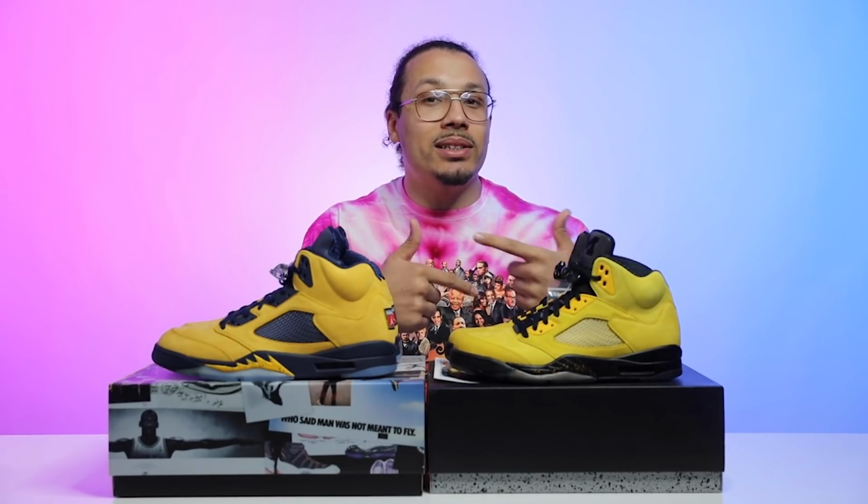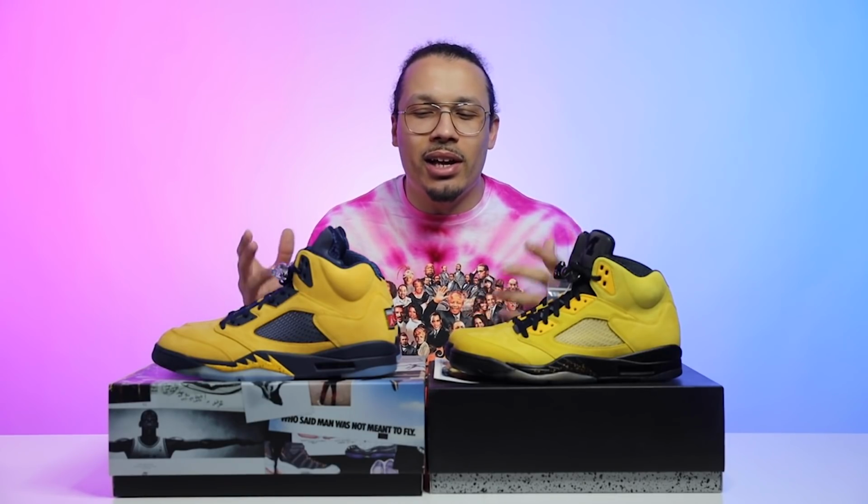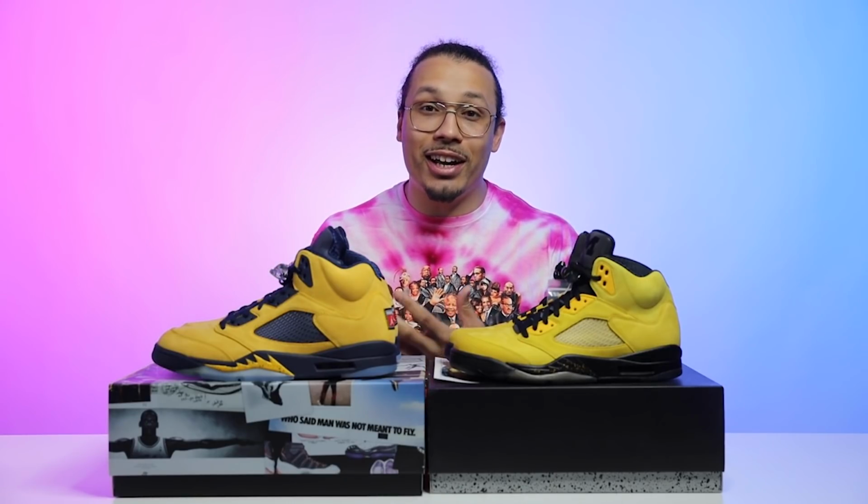Now, either people didn't know the value of this sneaker and that probably wasn't the reason why they chose this sneaker, because a lot of people usually are money driven, but I think overall concept of the sneaker, the Michigan GR is really, really fire, bro. People are sleeping on this shoe.